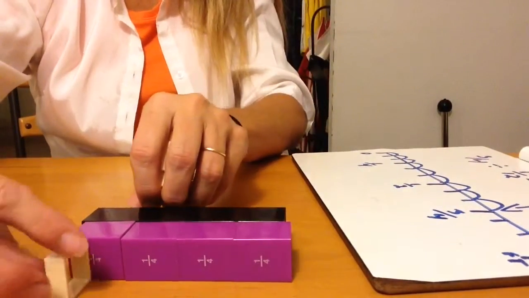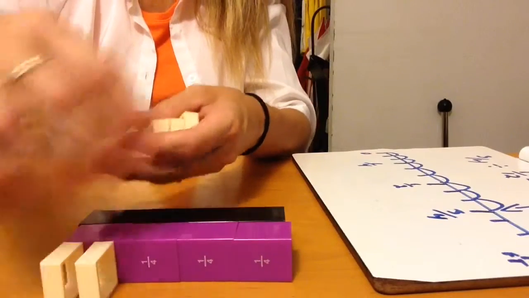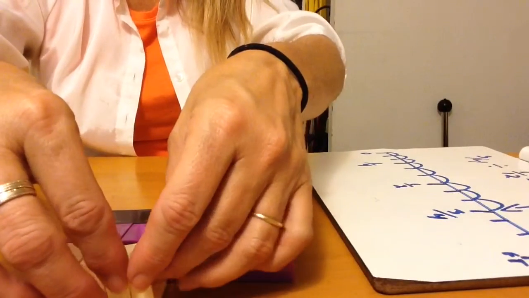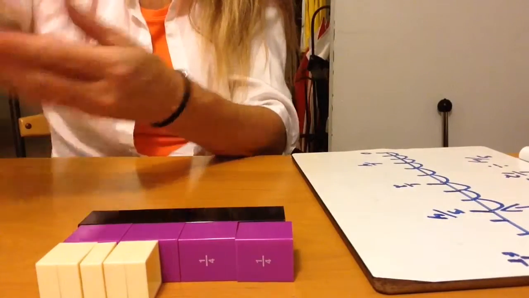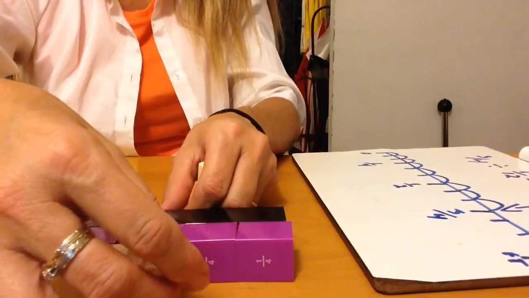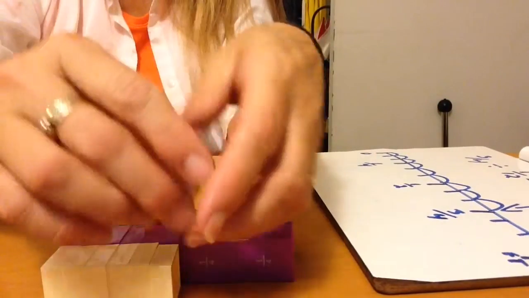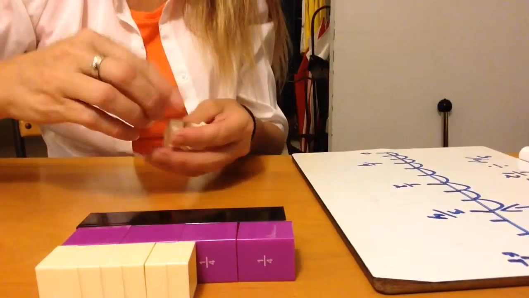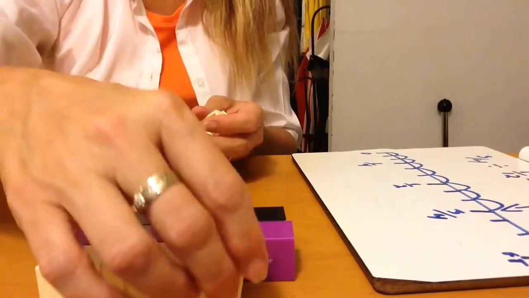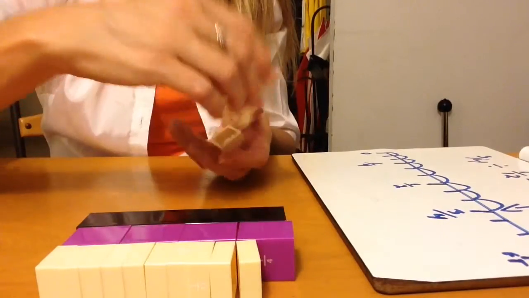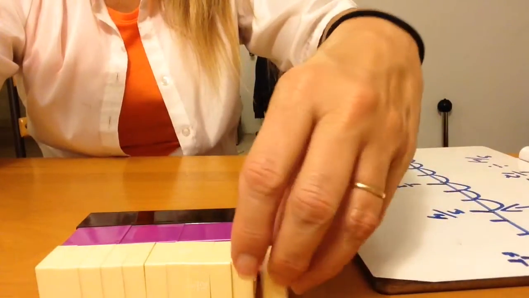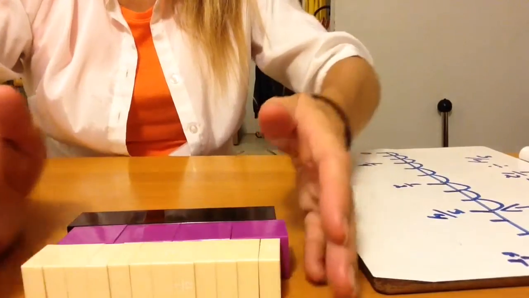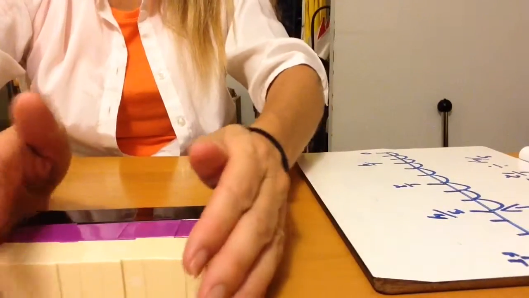So we have 1, 2, 3, 2, 3, 1, 2, 3, 1, 2, 3. Okay. So all these equal 1 foot.